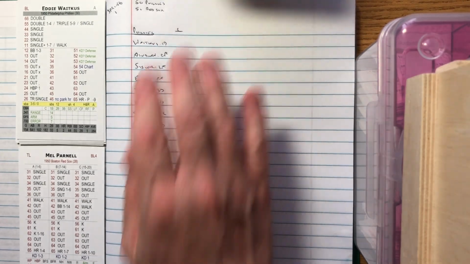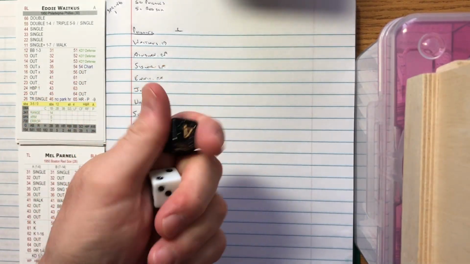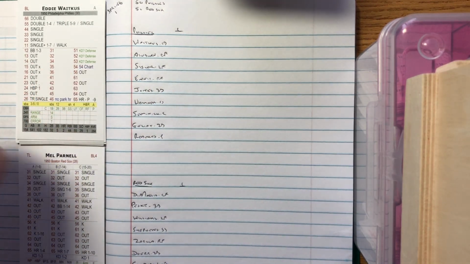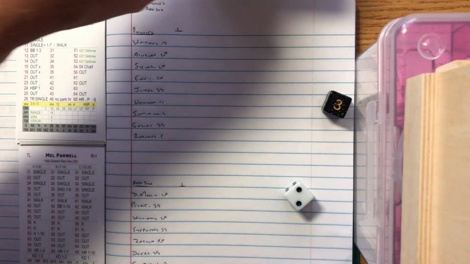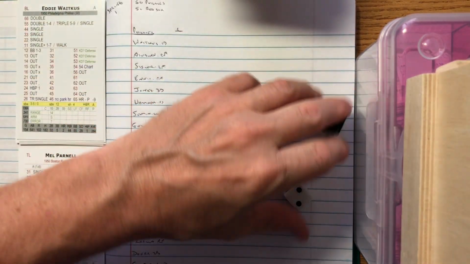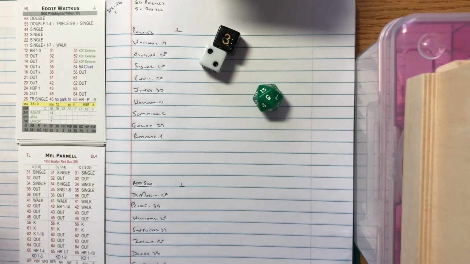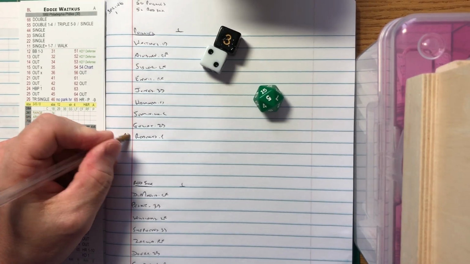And there's our cards. All right, so we're going to use a combination of the dice and the fast action deck. And here we go with Eddie Waitkus against Mel Parnell. That's a 32. Oh, we got to see what kind of stuff they've got, don't we? Here's Parnell. He has A stuff. And Robin Roberts has A stuff as well.